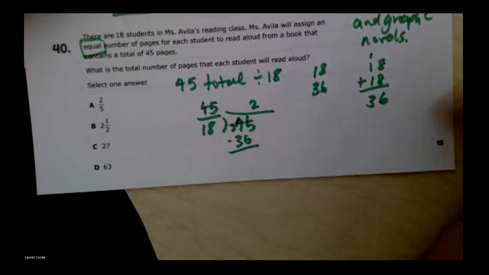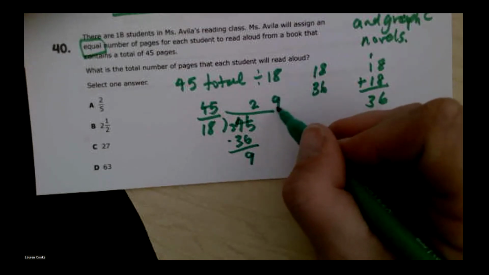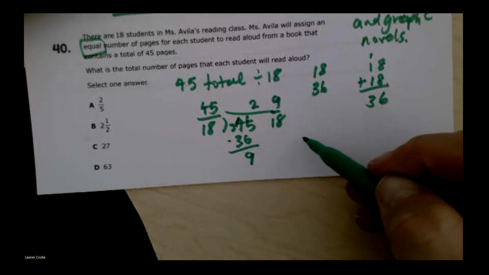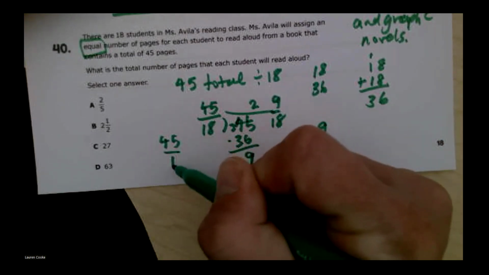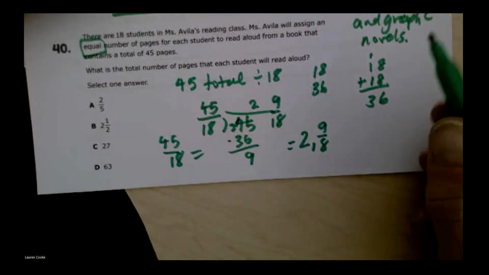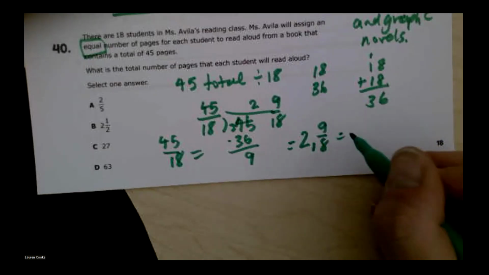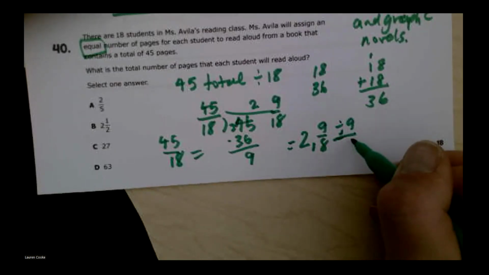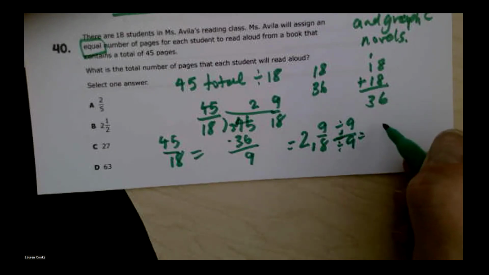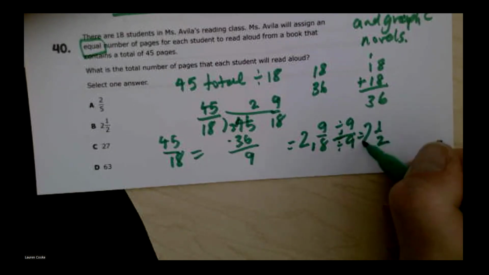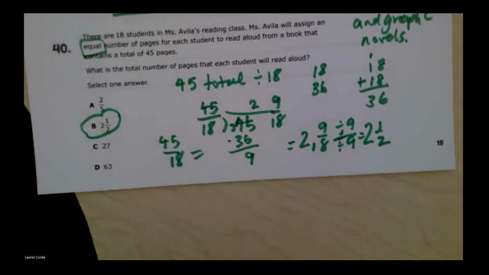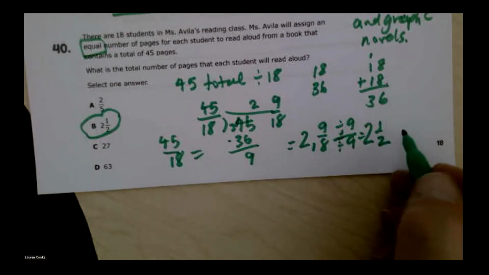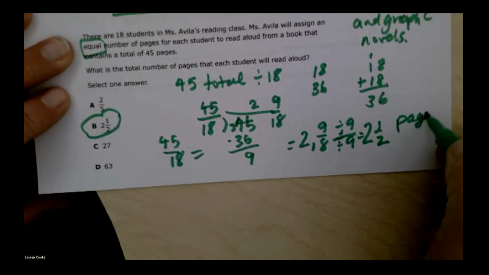I'm subtracting 45 minus 36, that's 9. And it's going to be 9/18. So I have 2 and 9/18, and that equals 45/18. And then that actually reduces if I divide by 9 over 9. That's going to reduce to 1/2. So it's going to be 2 and 1/2. Ooh, that was a tricky problem. Lots of things going on here. But it looks like each student will read 2 and 1/2 pages. All right.